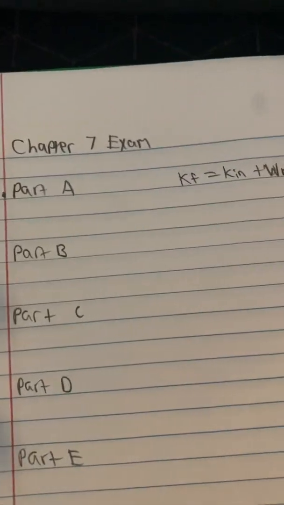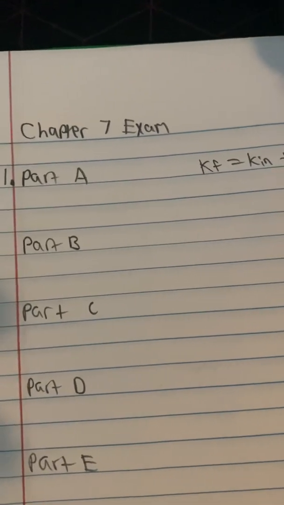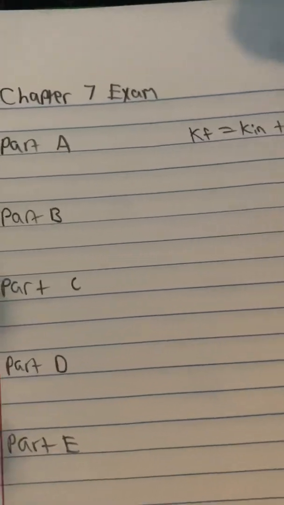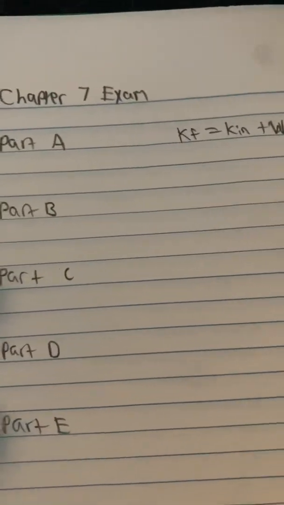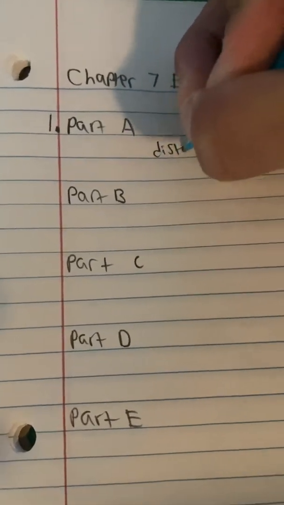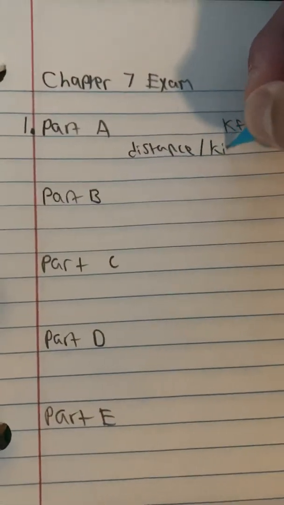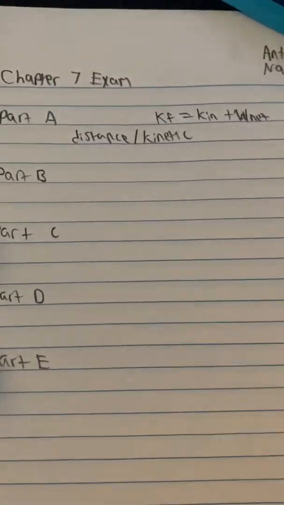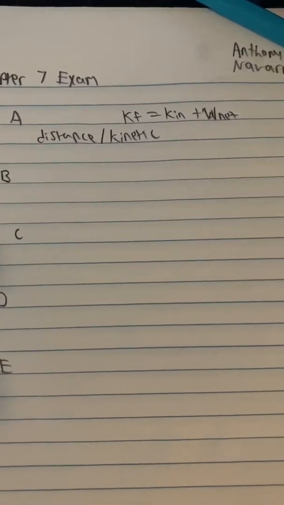The work energy formula has to do with kinetic energy. So the only answer with kinetic energy is distance slash kinetic. So the work energy theorem states that a force acting on a particle as it moves over a distance changes the kinetic energy of the particle. The force has a component parallel to the motion. The component of the force acting is in the direction of the motion of where the thing is going.